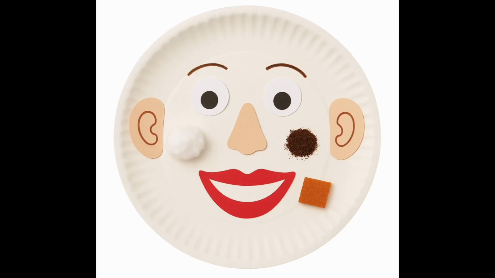So this is the craft worksheet of my senses face, in which we will give students a paper plate and students will draw eyes, nose, mouth, ears, and also paste some cotton ball and sprinkle some coffee powder near the nose.